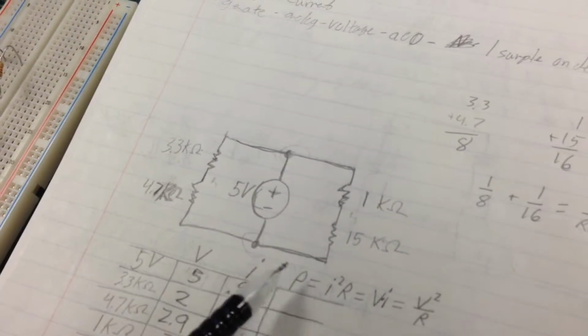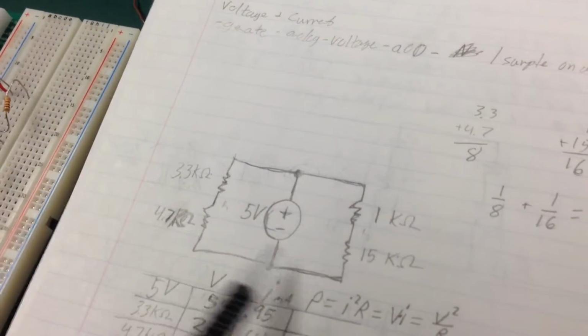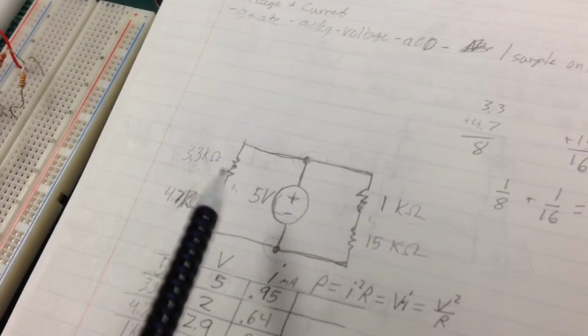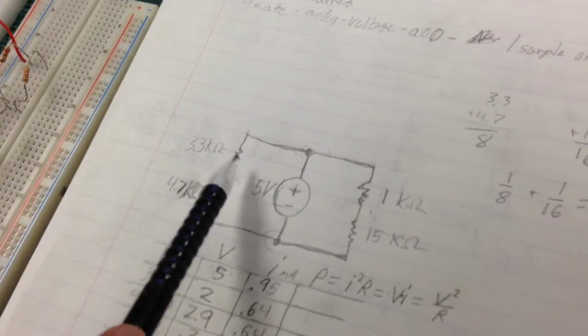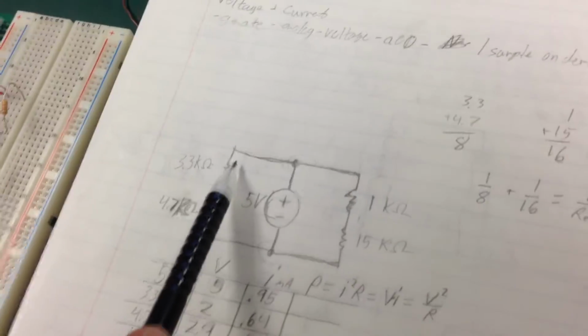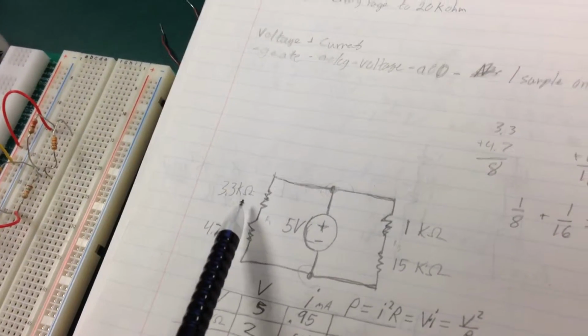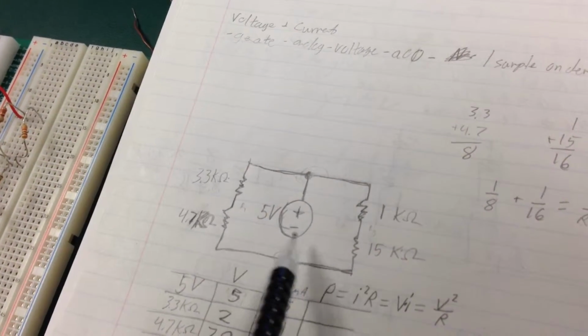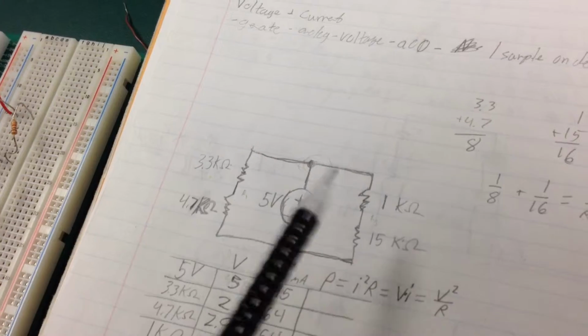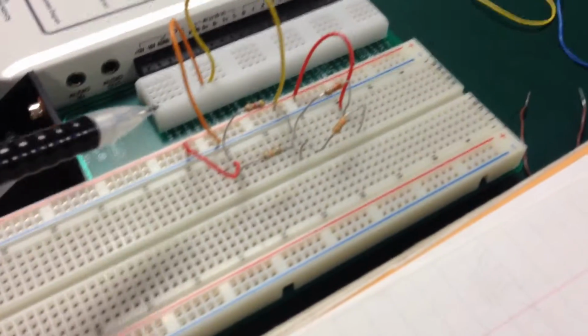In this video, I'm going to show you how to use a multimeter to measure the equivalent resistance of a circuit. I'll also verify how resistors add in series and how the inverses add in parallel. And this is the circuit, same one we used before.